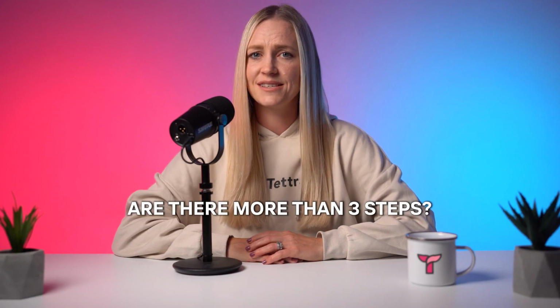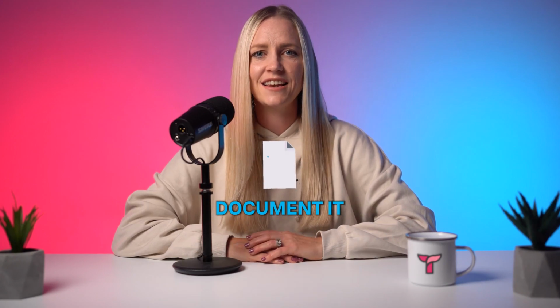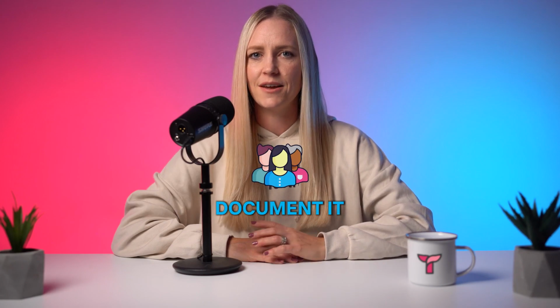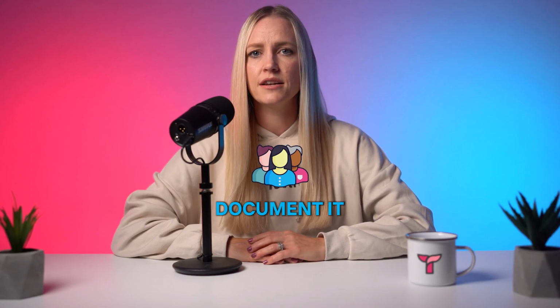Are there more than 3 steps? Document it. Anything more than 3 steps should have a home in your knowledge management system. People forget a lot. We tend to skip or forget steps in a process even when we use that process on a regular basis. Are there more than 3 people? Document it. If you're working on a project or an initiative with at least 2 other people, take the time to document it. This helps to ensure that no one drops their responsibility and no one accidentally ends up doubling up on the same task another person is handling.